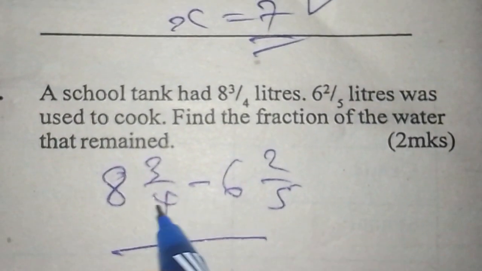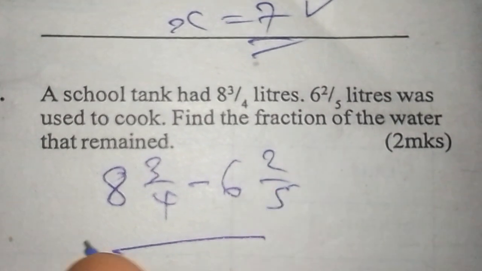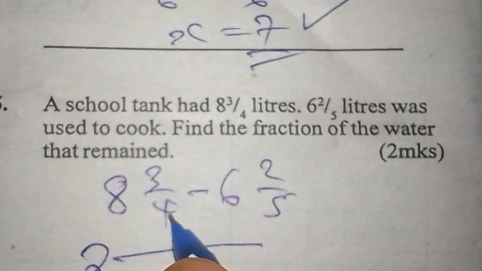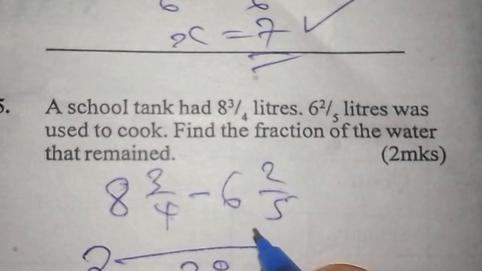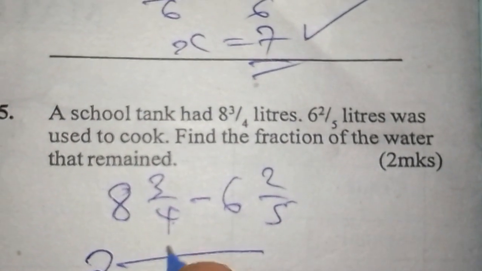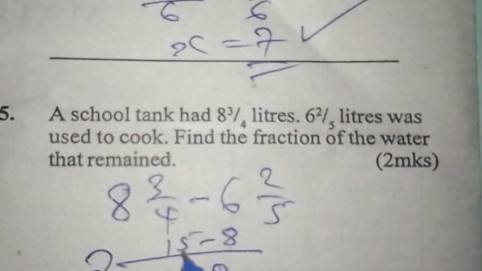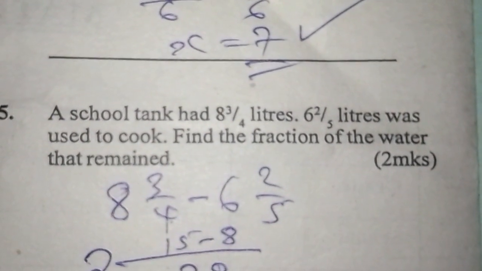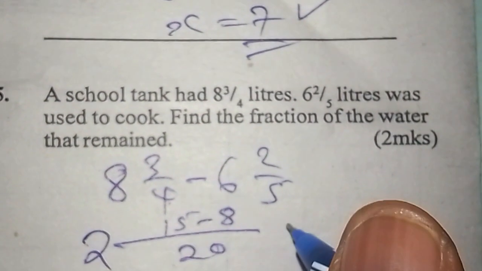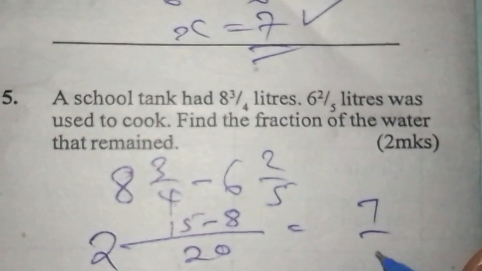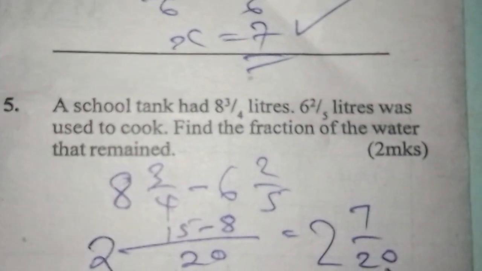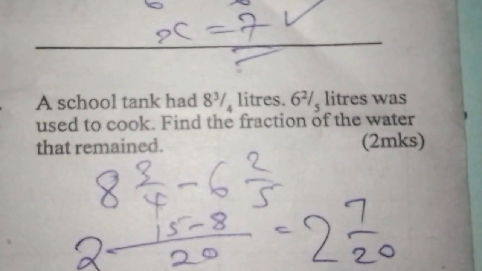So there, 8 whole minus 6 whole, there is 2 whole. 4 multiplied by 5 is 20. So 5 multiplied by 3 is 15, subtract 4 multiplied by 2 is 8. So 15 minus 8 is 7. So we shall have our answer as 7 over 20. Then we pick this 2 whole here. The answer is 2 whole and 7 over 20.